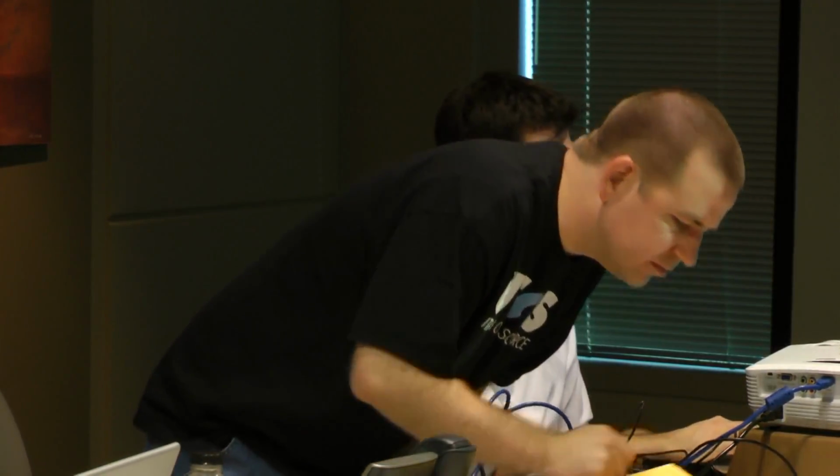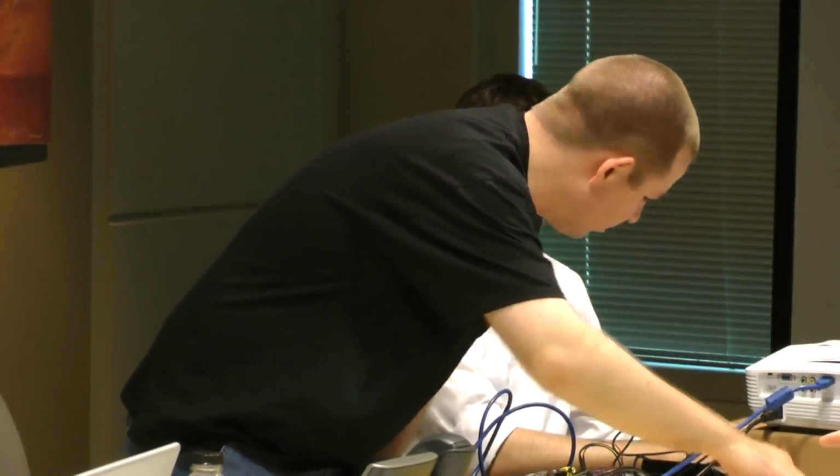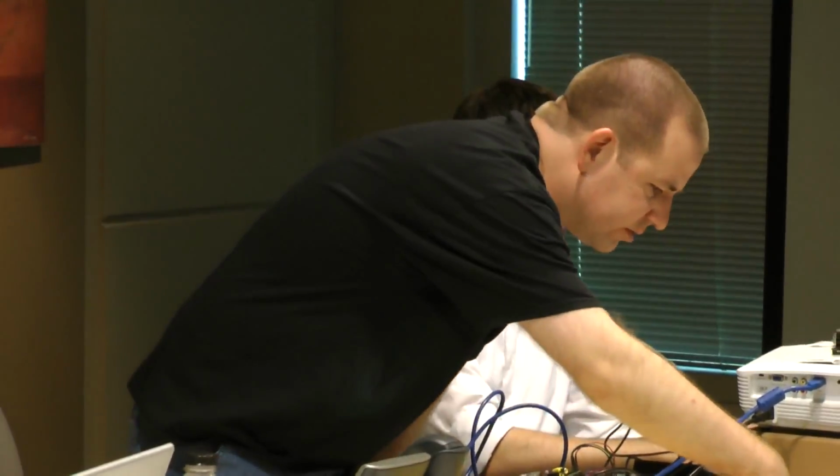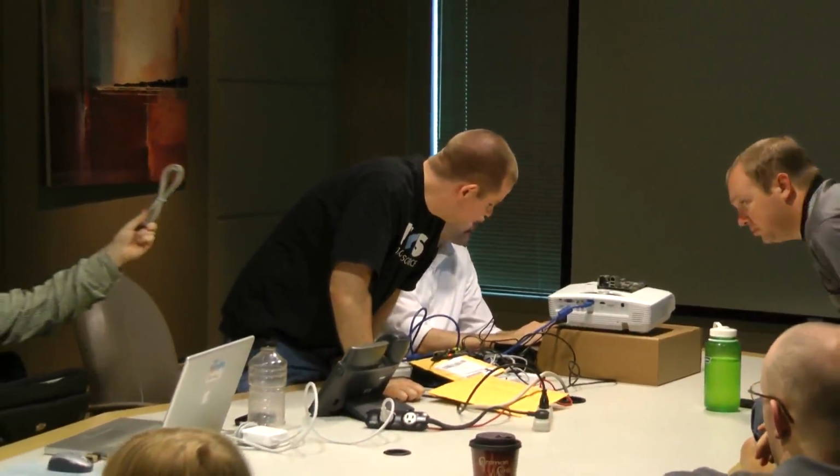Let's see. Is there perchance any way I can hook into a switch and then show off a web server off of this thing? Do we need a cable? Because the jack there is actually blue or white? Brett, can you get this down there? Sure.